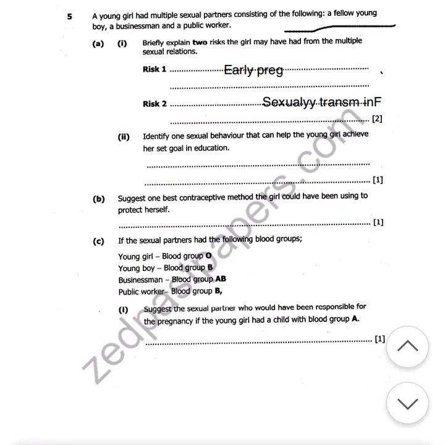So as you can see, I already typed some answers in here. We have early pregnancy. So one possible risk which this young girl can encounter is having early unplanned pregnancy. Remember, they have said a young girl, which means she can have the early pregnancy which is not planned. So early unplanned pregnancy is the answer you need to write there.